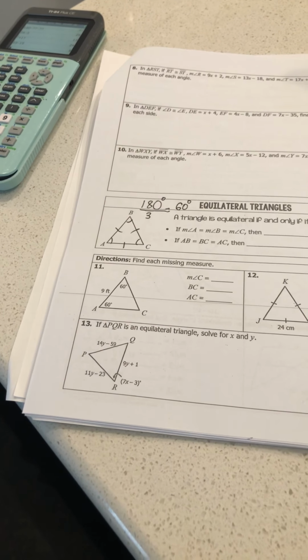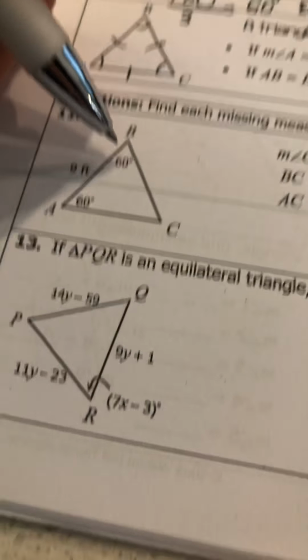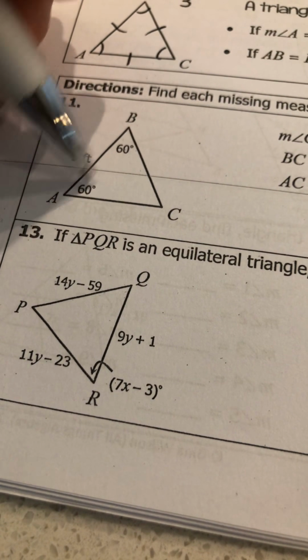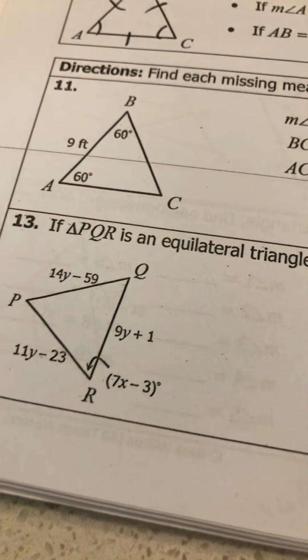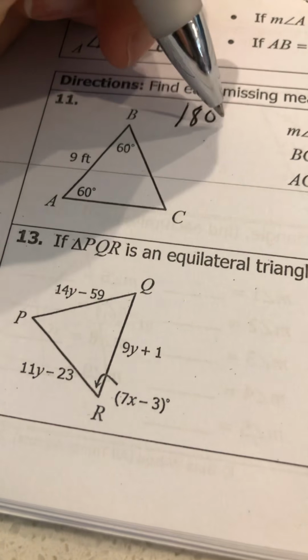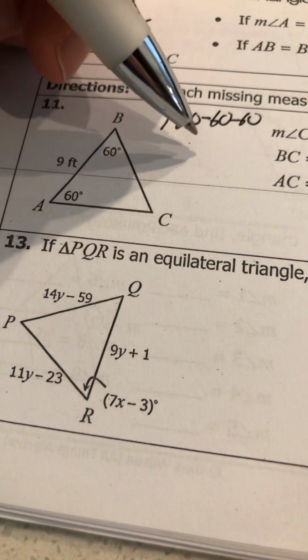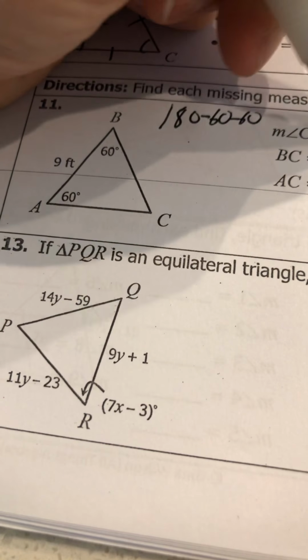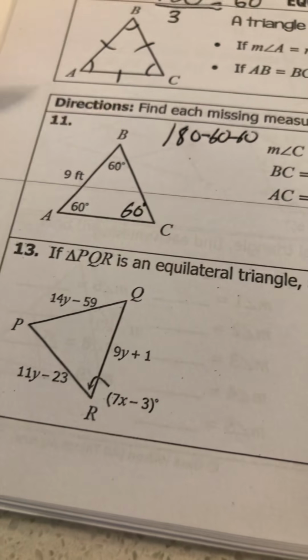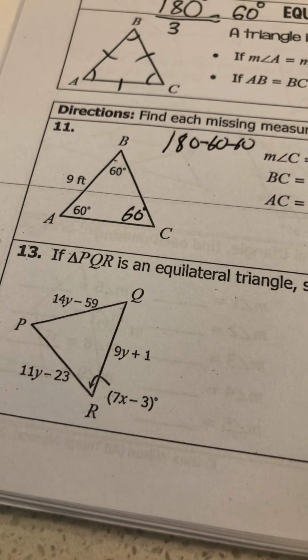Okay, so all the sides must be congruent as well. So let's go ahead and just work on these problems right here. So we have 2 measures of these angles. They're both 60. Okay, the third angle must be how many degrees then? So 180, take away 60, leaves us with just 60 degrees. So since all 3 of these angles are the same, what does that mean about each of our sides?